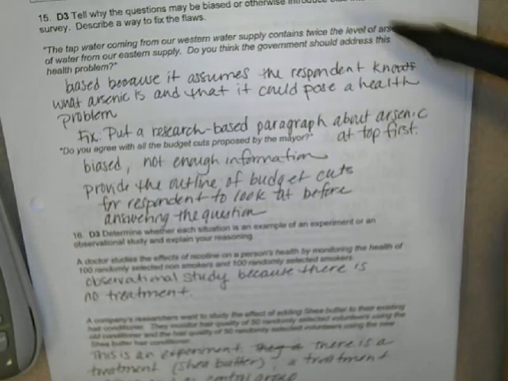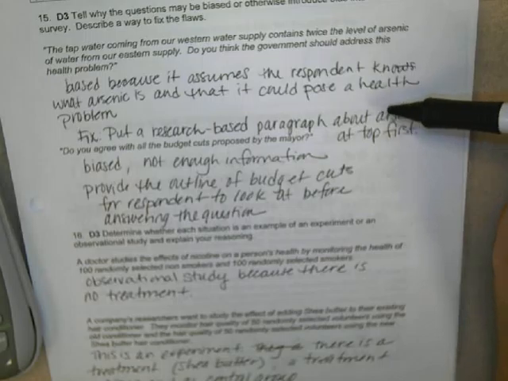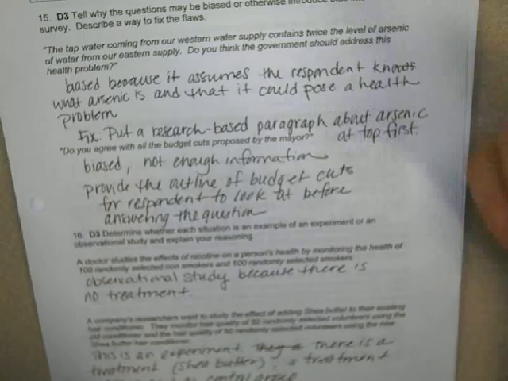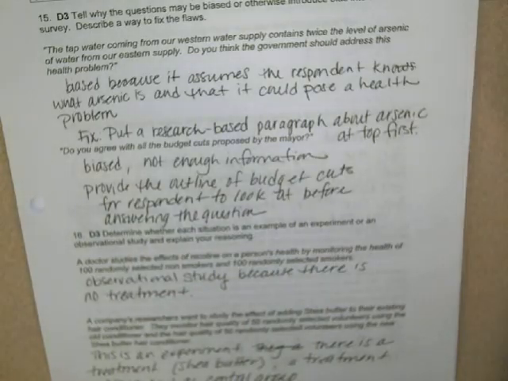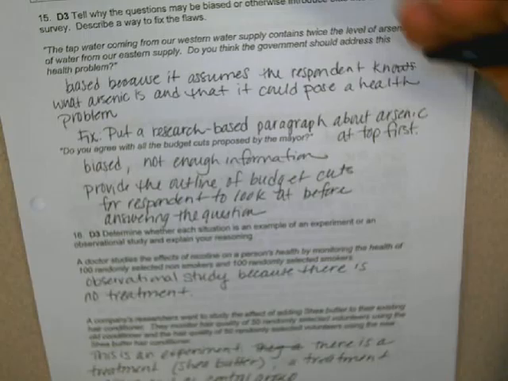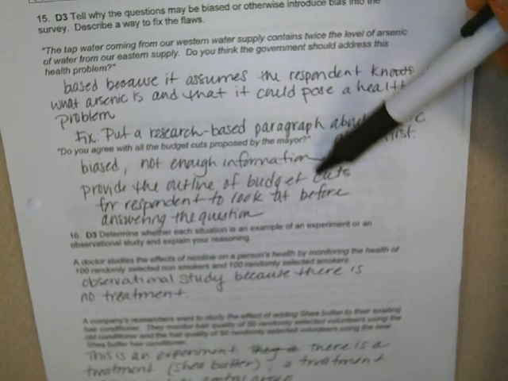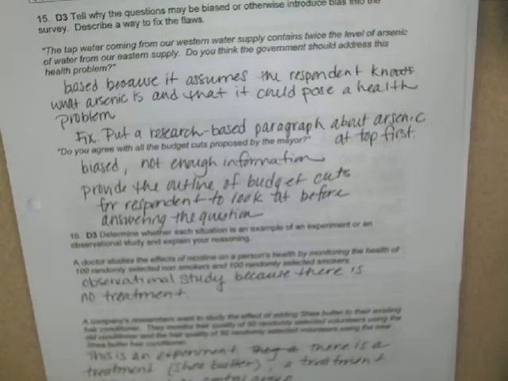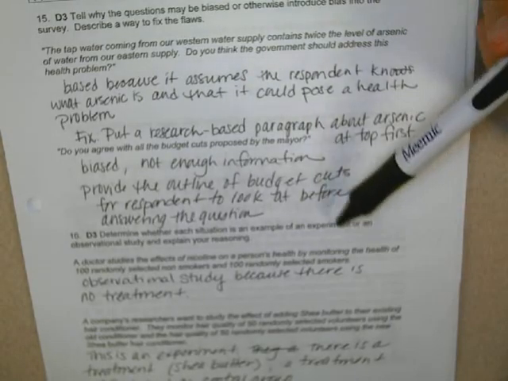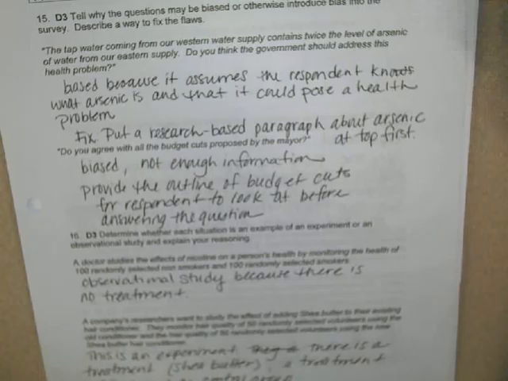But that's going to introduce bias there just by calling it a health problem without making sure they know what arsenic is. So the fix would be to put a research-based paragraph about arsenic at the top first, so you make sure everybody has the same baseline information. And then the second one, kind of the same deal. It's not enough information because you don't explain anything about the budget cuts. So provide an outline of budget cuts for the respondent to look at before answering the question.